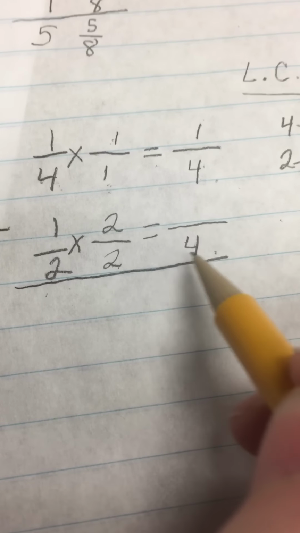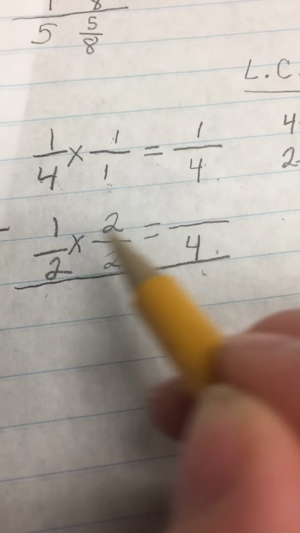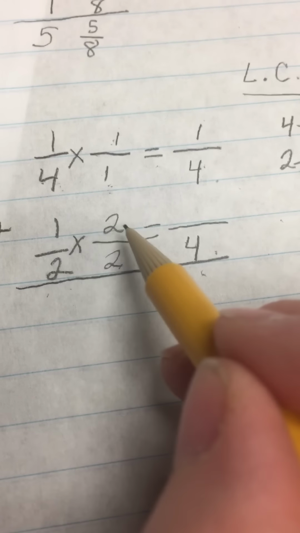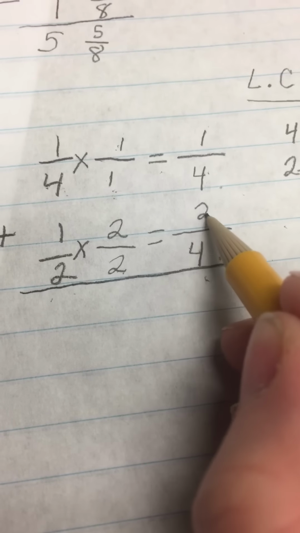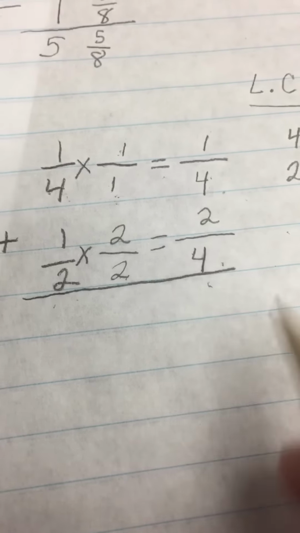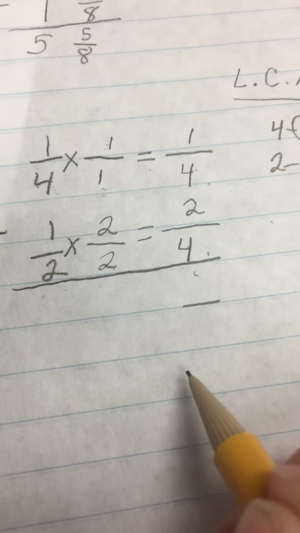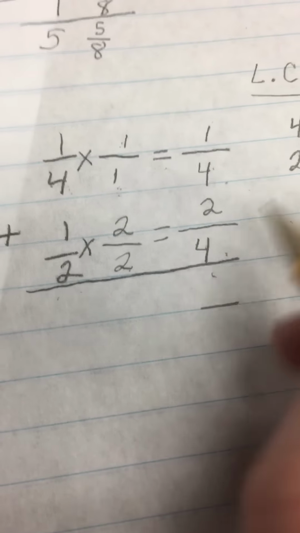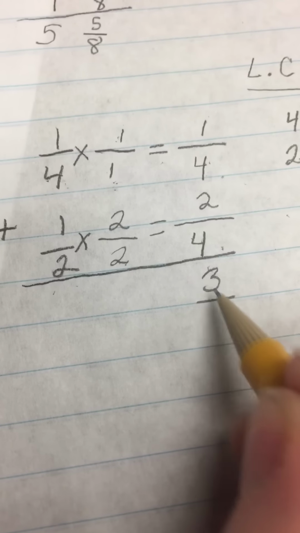It doesn't change the value of this fraction. Then I need my new numerator. 1 times 2 is 2. And then I can add, now that my denominators are the same. 1/4 plus 2/4 is 3/4.